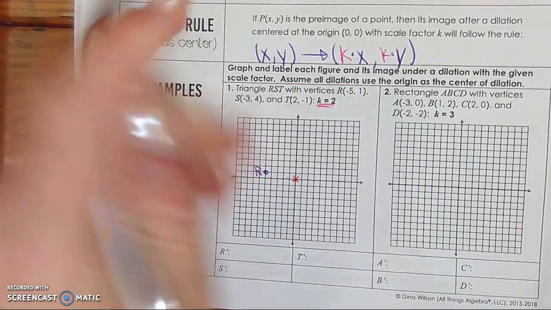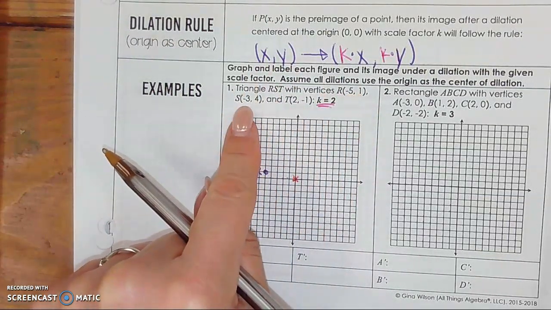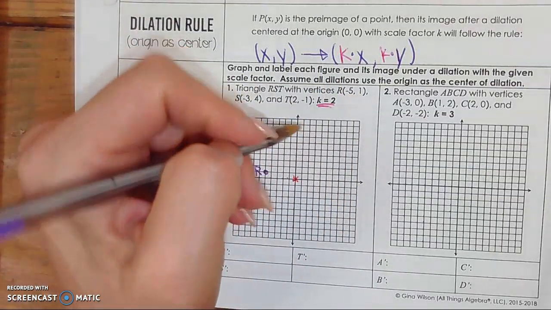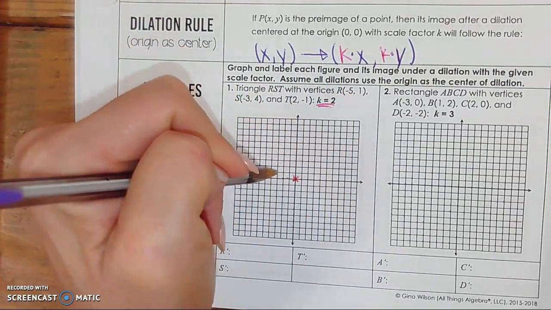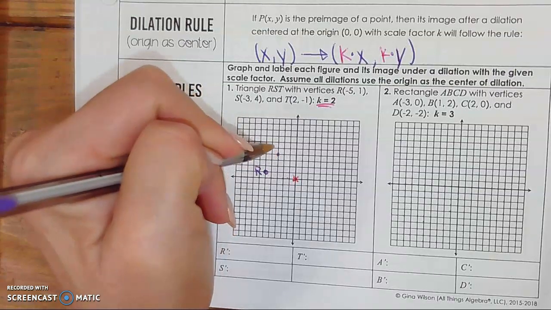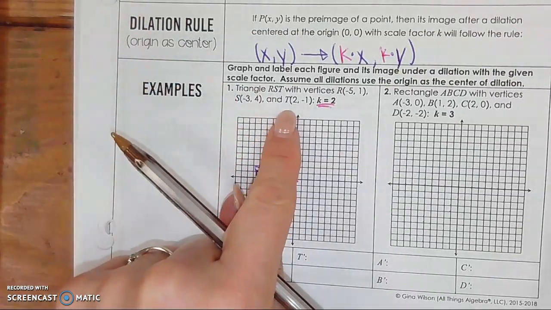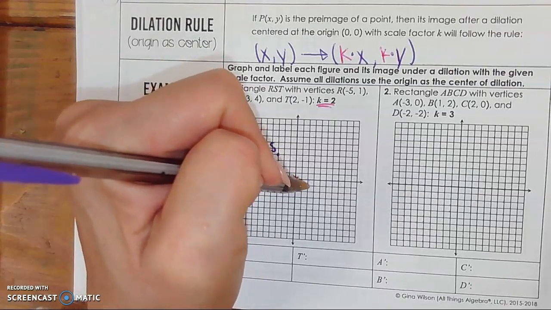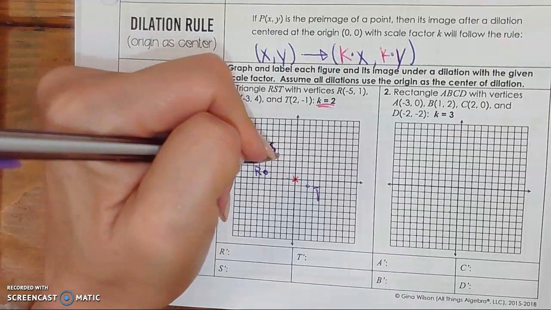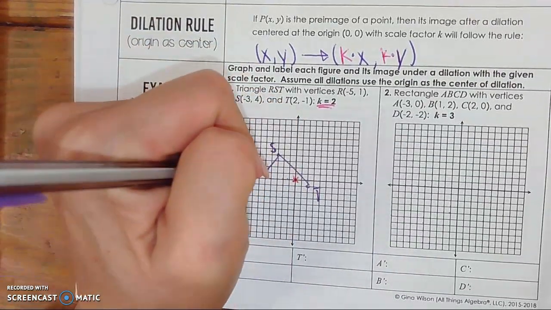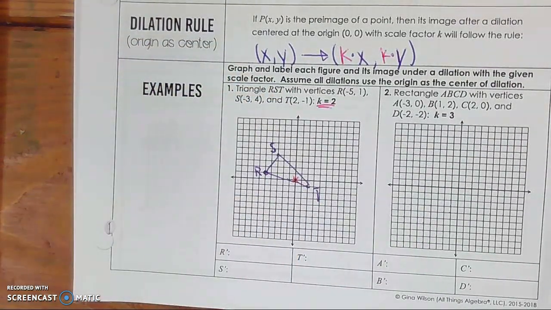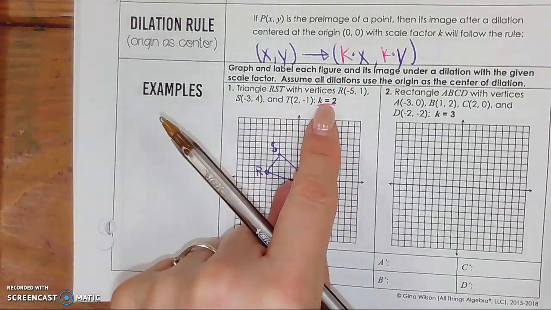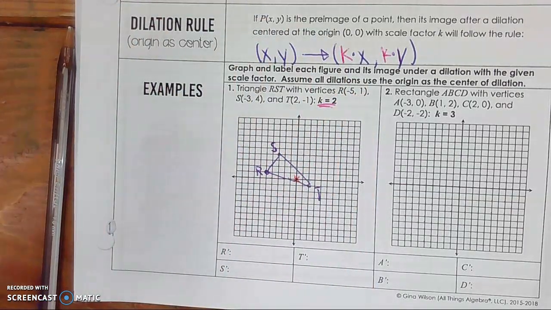I'm going to label that R. Then for S, I'm going -3, up 4, and that's my S. For my T, I'm going over 2 and down 1. If you want to use a straight edge, it will be a bit more precise, but you do not need to.